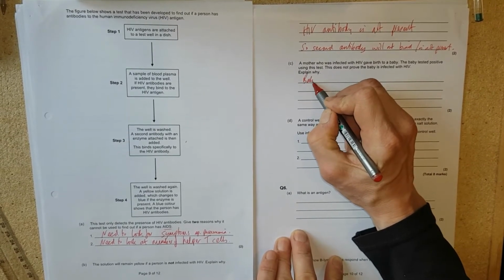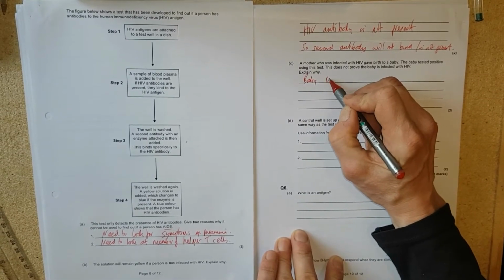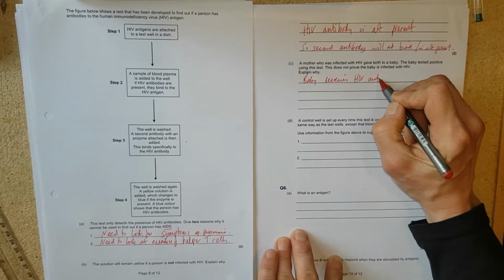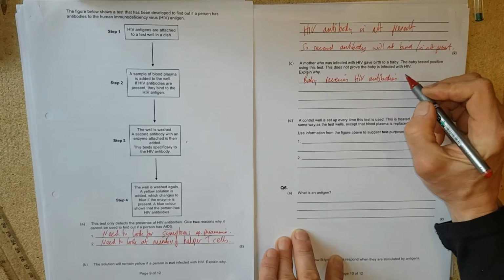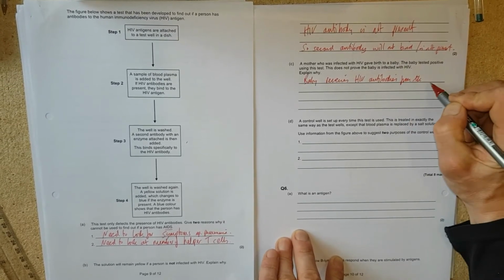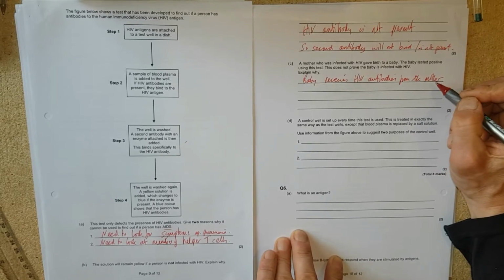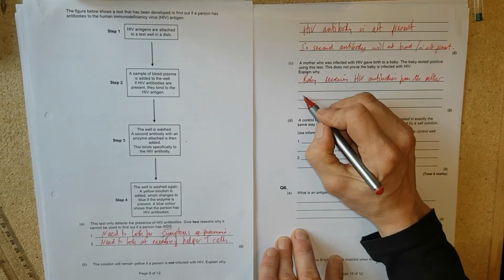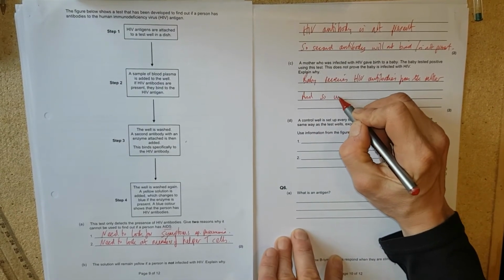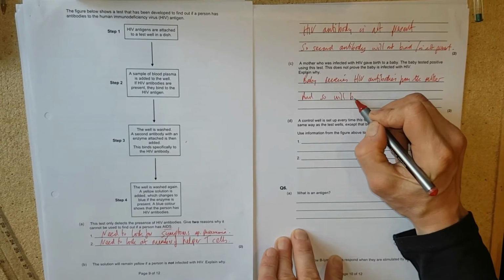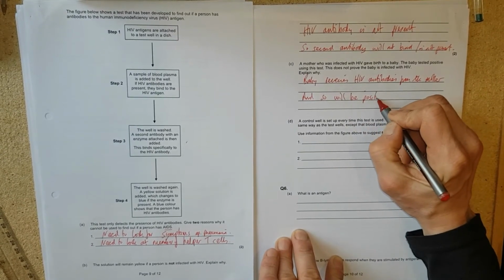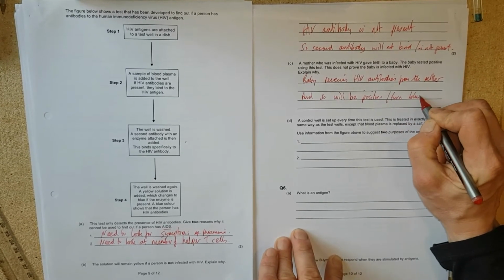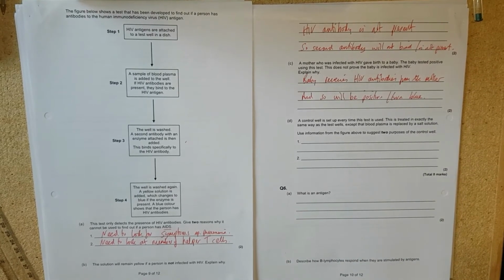So baby receives HIV antibodies from the mother, and so will always be positive. And that will turn blue, certainly for the first year and a half or so.